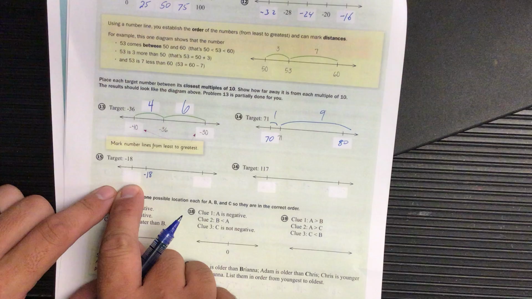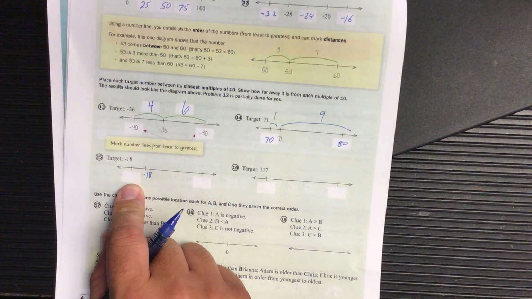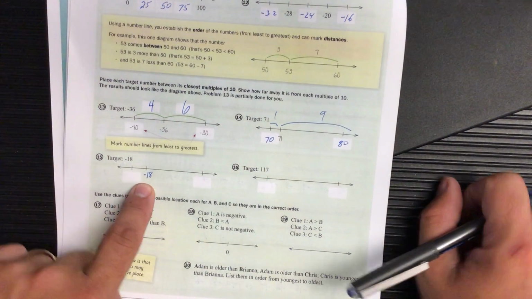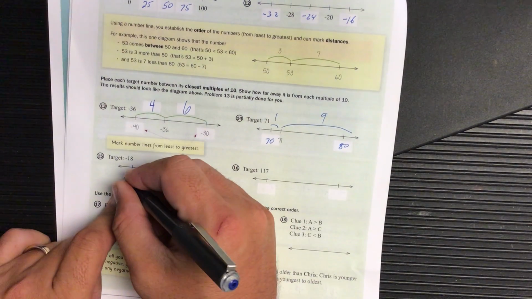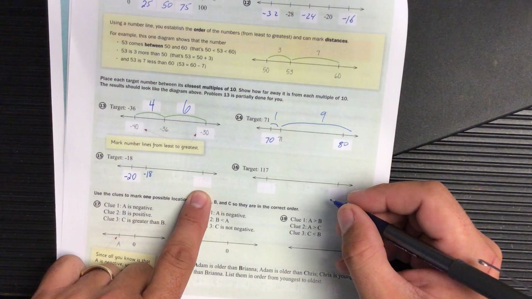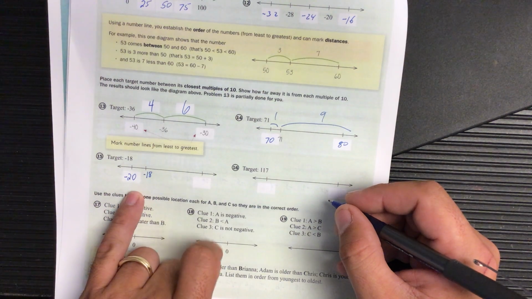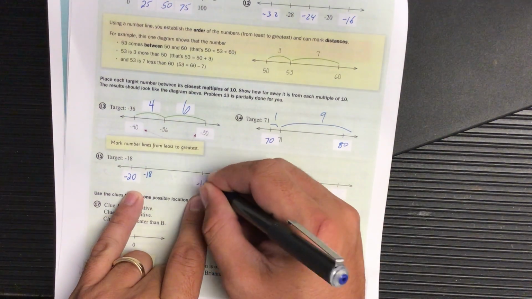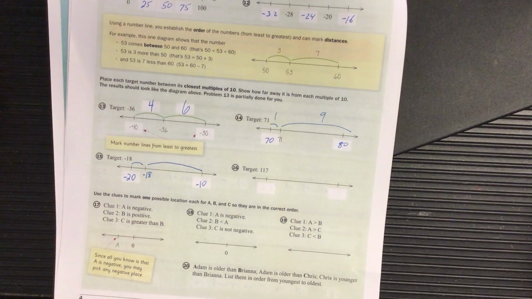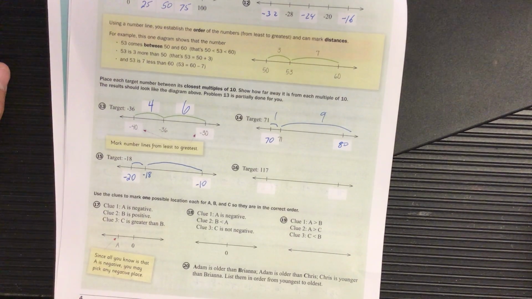Okay, so the smallest number next to 18 that's a multiple of 10: negative 10, 20, 30. So what's going to be close to negative 18? Negative 20. And then bigger than that? Negative 10. So negative 18 is between negative 20 and negative 10. There you go. And then mark the distance.